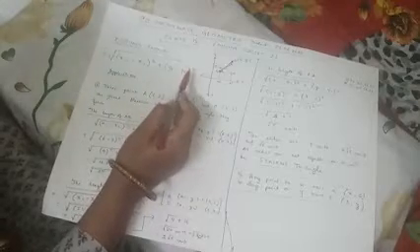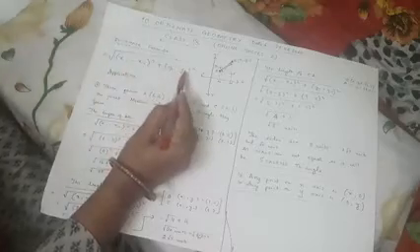What is the distance formula? It is root over of (x1 minus x2) whole square plus (y1 minus y2) whole square. We had discussed how we evolved this formula in your previous classes using Pythagoras theorem.